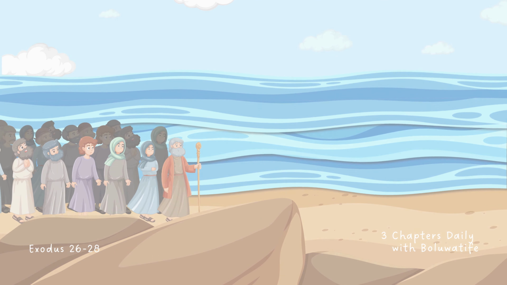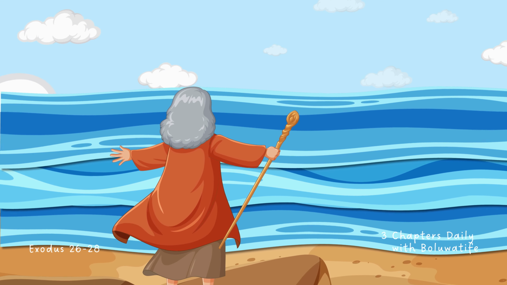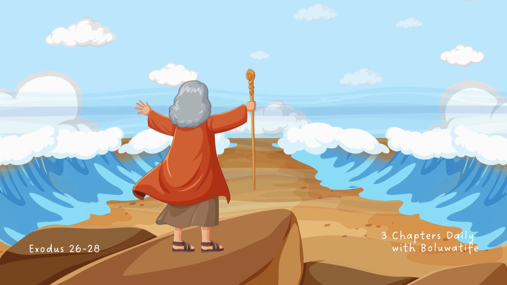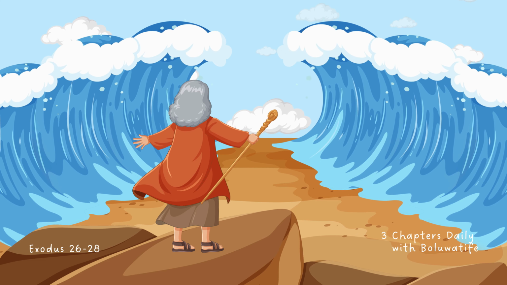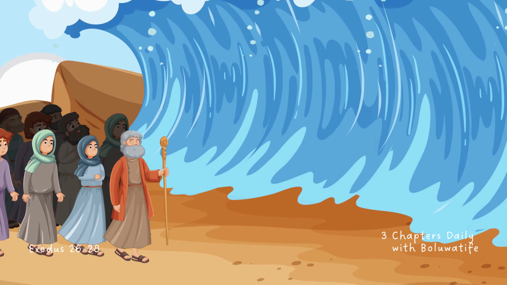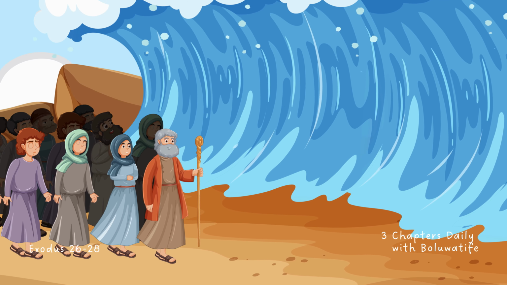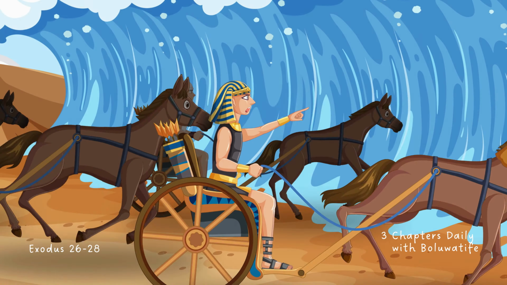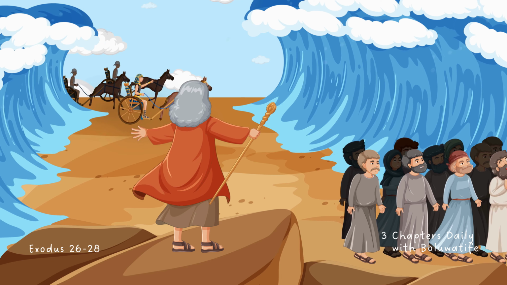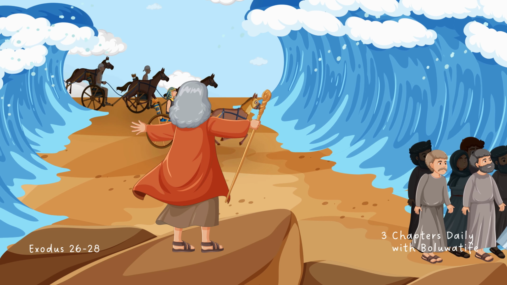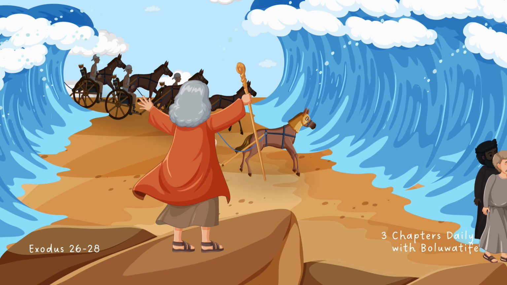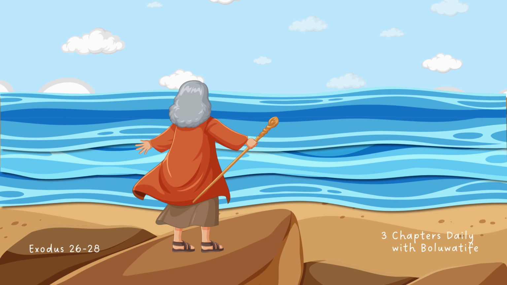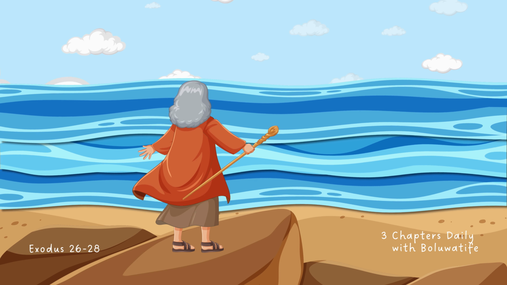And beneath upon the hem of it thou shalt make pomegranates of blue, and of purple, and of scarlet, round about the hem thereof, and bells of gold between them round about. A golden bell and a pomegranate, a golden bell and a pomegranate, upon the hem of the robe round about. And it shall be upon Aaron to minister, and his sound shall be heard when he goeth in unto the holy place before the Lord, and when he cometh out, that he die not.